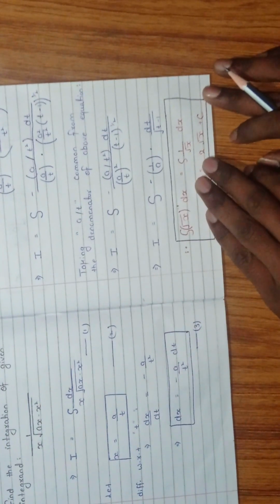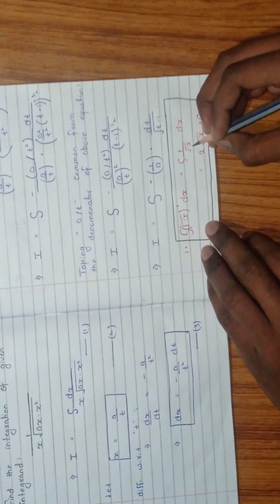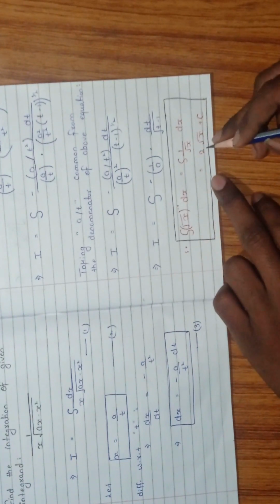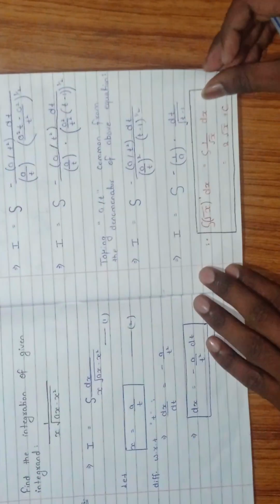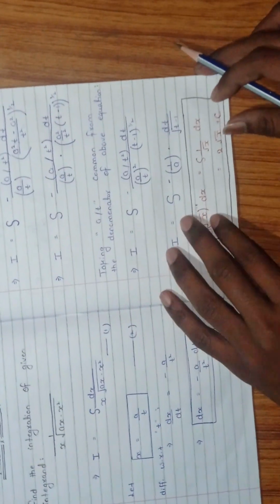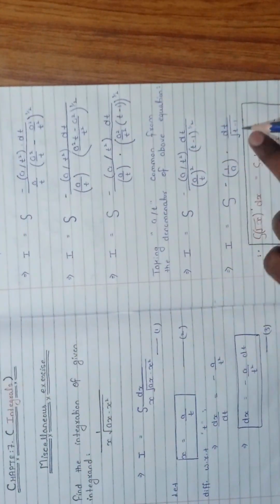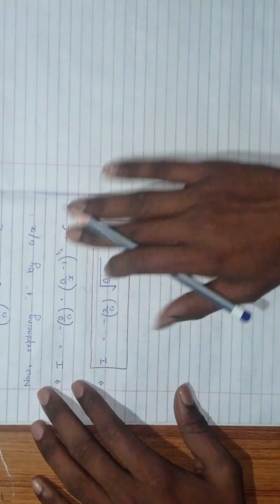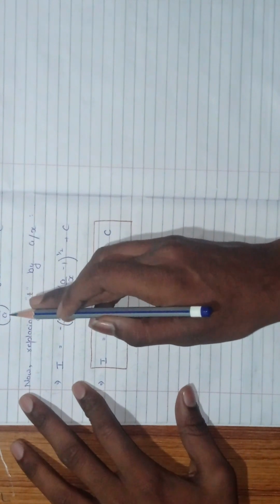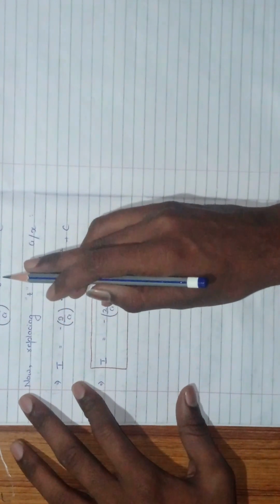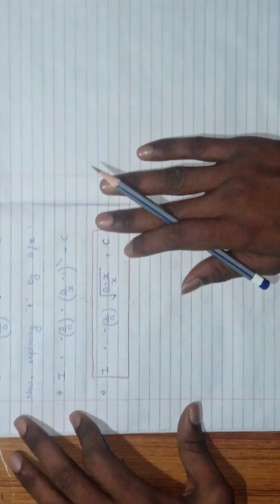And students, we know the integration of 1 upon under root x is equal to 2 under root x plus c. So from here we find that I is equal to minus 2 upon a multiplied with under root t minus 1 plus c.